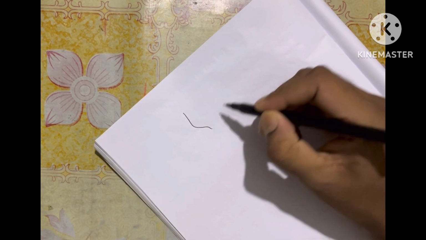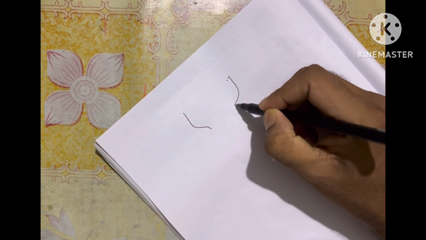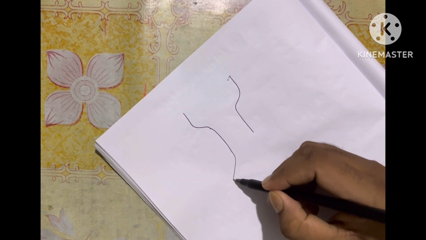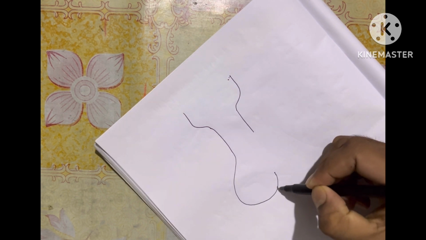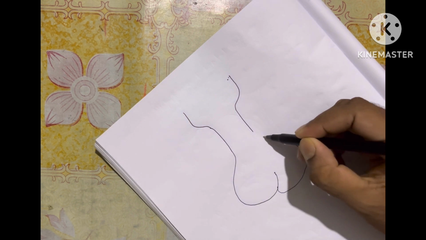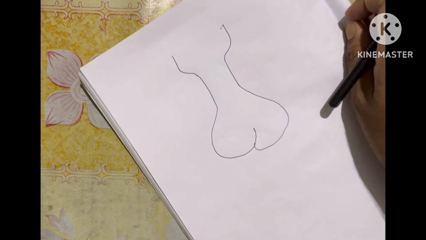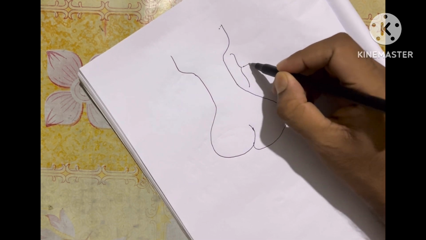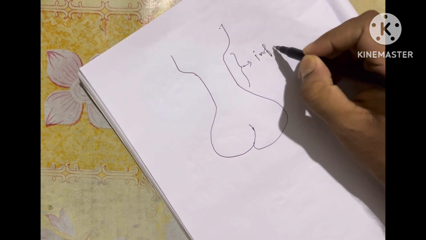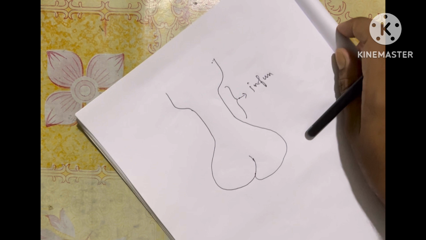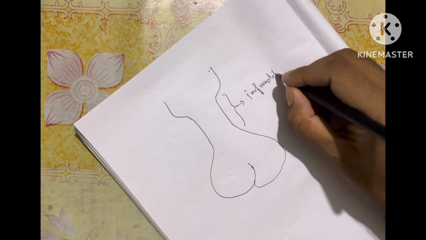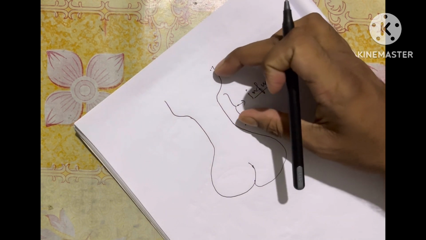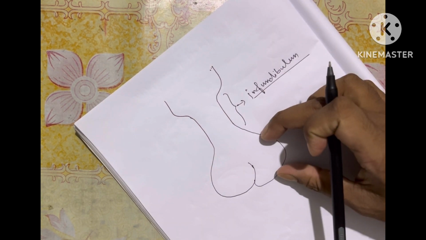As we know, our pituitary gland is connected to our hypothalamus through the infundibulum. This is the infundibulum, which connects our hypothalamus and pituitary gland.